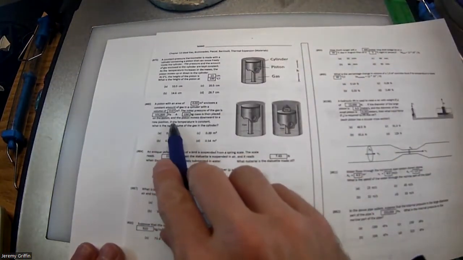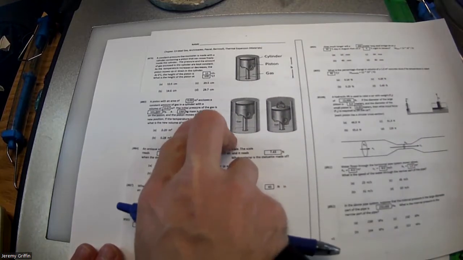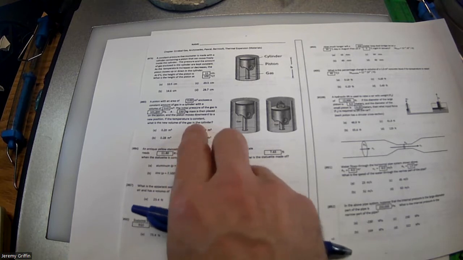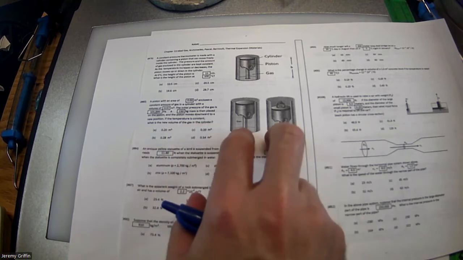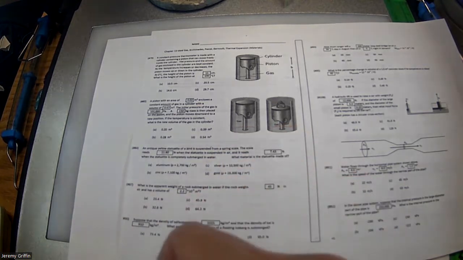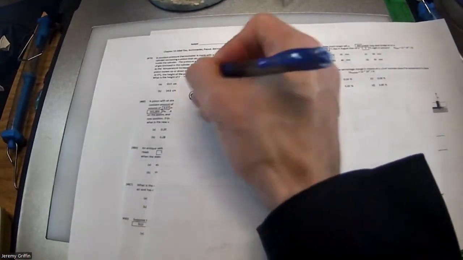Let's keep the temperature constant. I mean, that sounds like a pretty good assumption. What's the new volume of gas in the cylinder? Huh. So what I'm thinking is that there's going to be pressure changes and some corresponding volume change. You might call this Boyle's law, if you like Boyle's law. But what I'll do is go back to the ideal gas law and then derive Boyle's law from that, and then we'll go on from there.